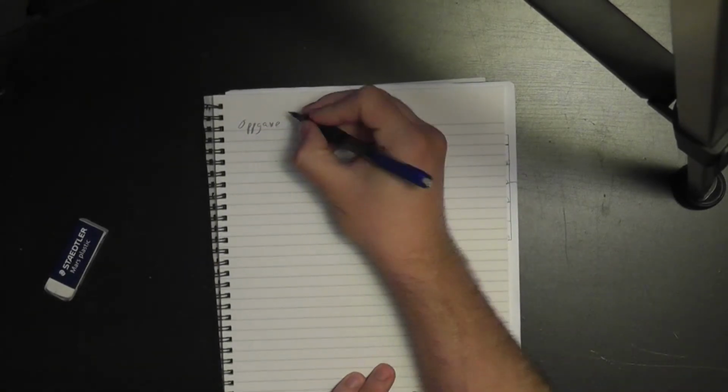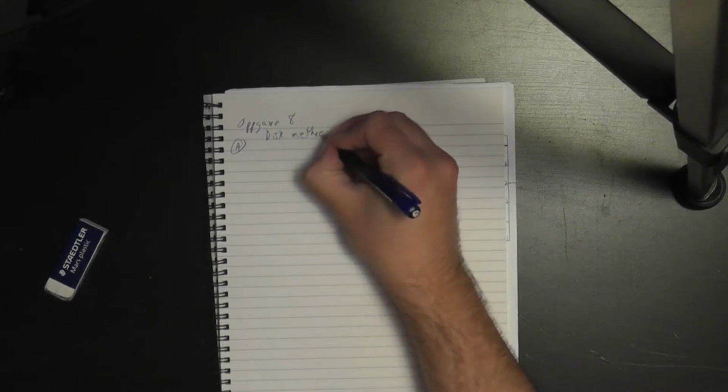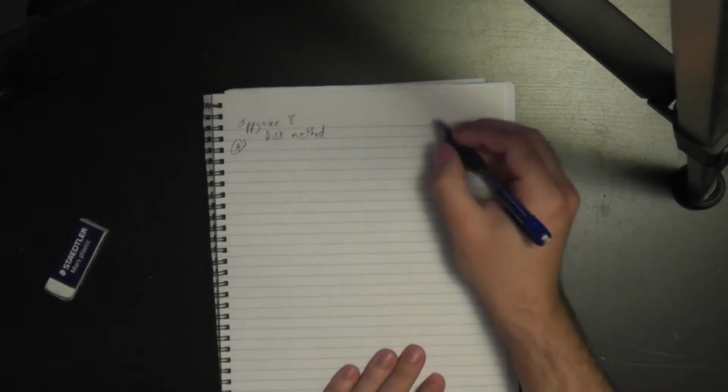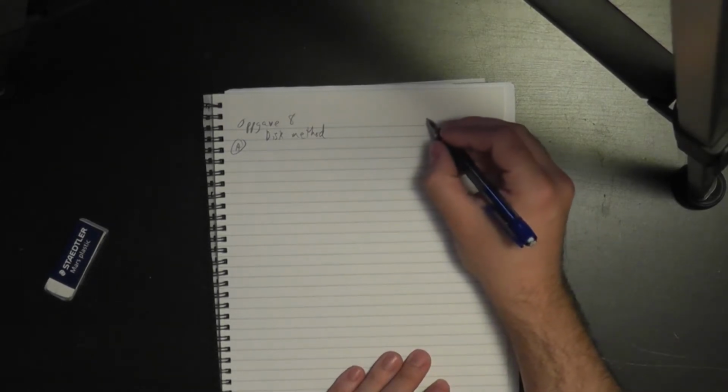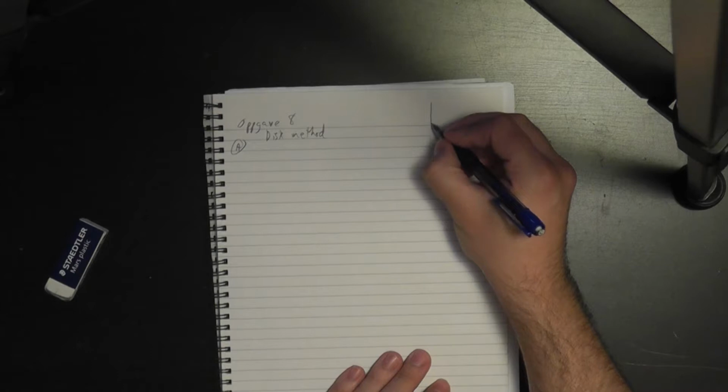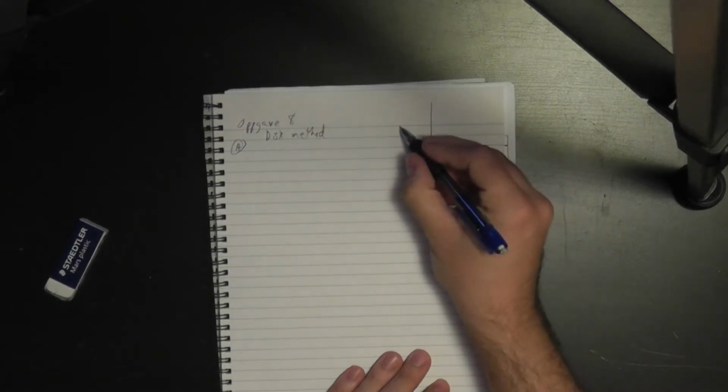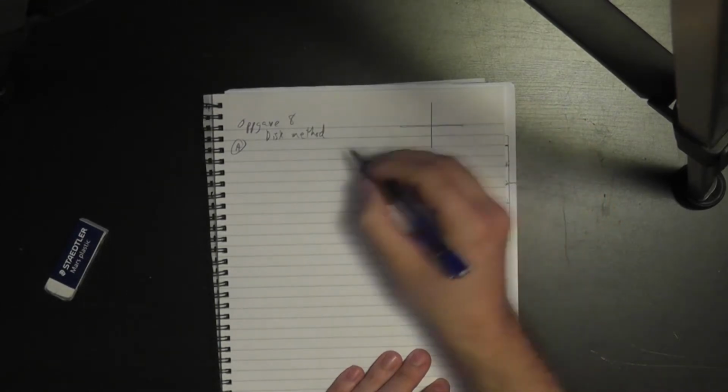So we're going to start off with Oppgave 8, and then it's part A. You can do it with the disk method or the shell method, but I'm going to be first showing the disk method. So I'll just mark that disk method. So whenever you're doing these volumes of a function, it's always easier if you draw it out.